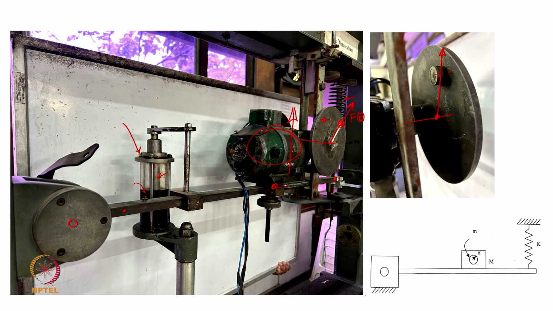To show the schematic of this entire setup, the beam is hinged here and oscillating about this hinge given an excitation. I can perturb it with a gentle initial push and it will keep on oscillating. This motor with the excitation disc can be represented like a mass with an unbalanced excitation like this.